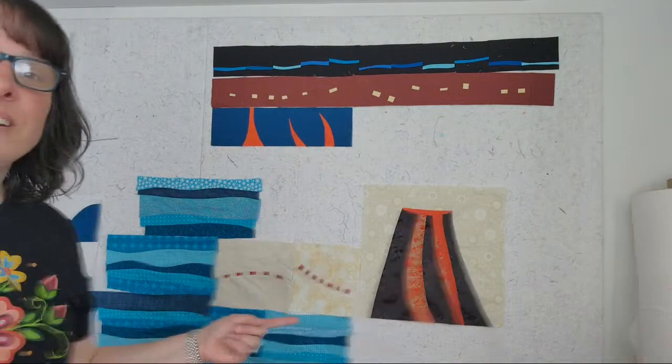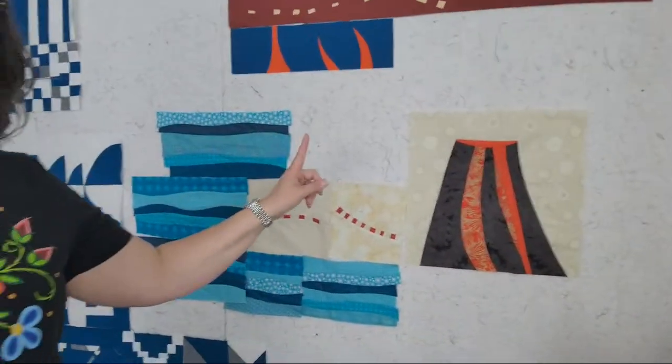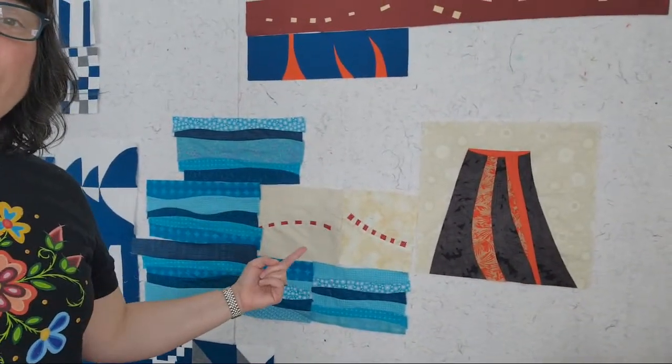There's my abstract one. So we have month 1 with the waves, month 2 with the path across the sand or the island, the land. Let's just say the path across the land. And then there is my abstract version of our volcano, because that's what we're working on today, a volcano. And then here, just to show you, there's month 1 of our waves.